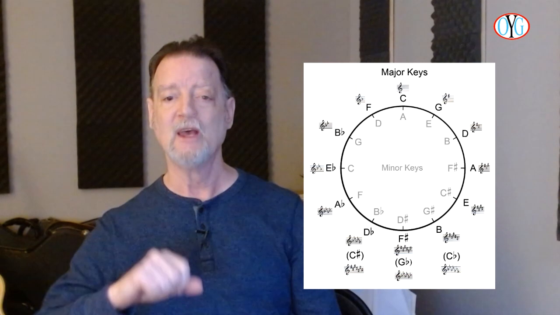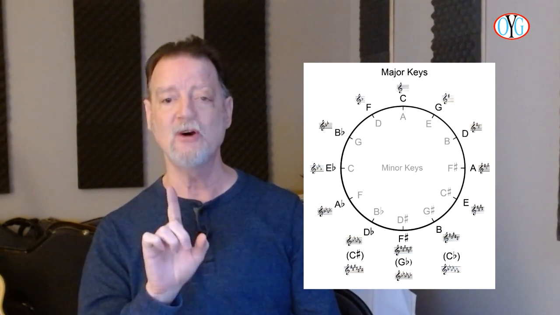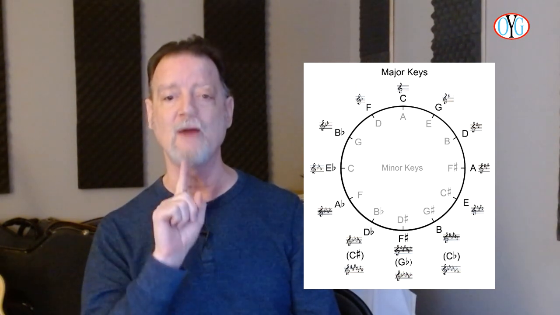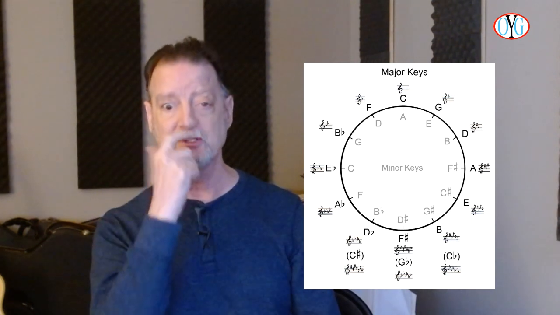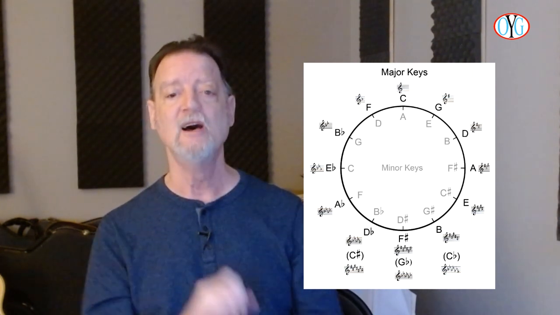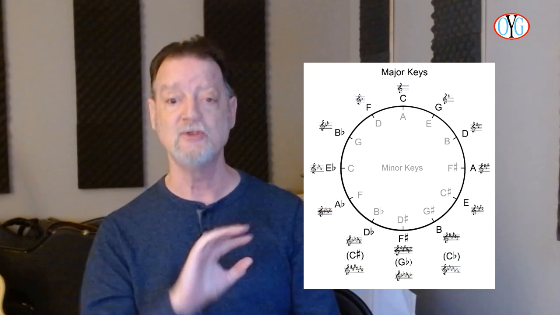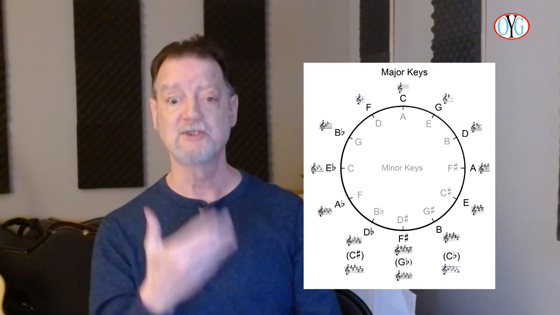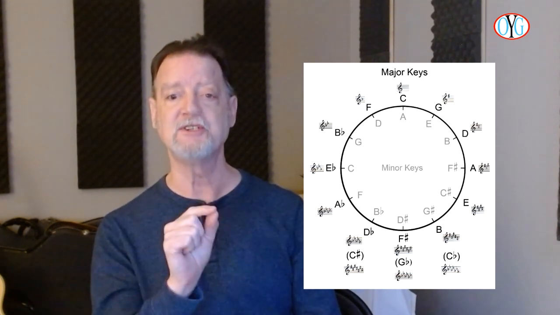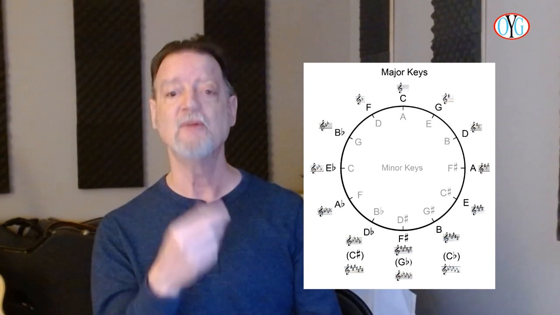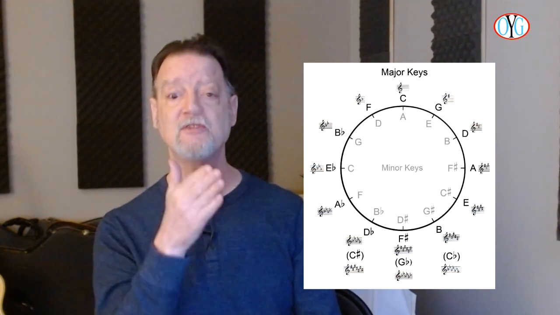Okay, so I just want to point this out to show you this is part of what we're talking about, the keys and the key signatures. That's what each of those symbols around the outside represent. Each of those are key signatures. You'll notice C has no key signature because there's no sharps or flats. If you go to the 1 o'clock position, you'll see G has a single sharp. That is the key signature for G.